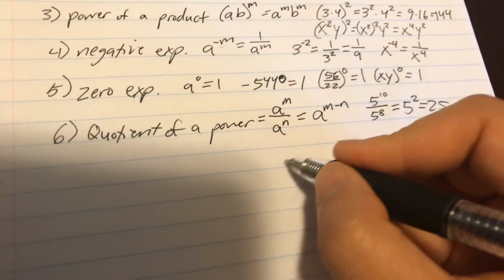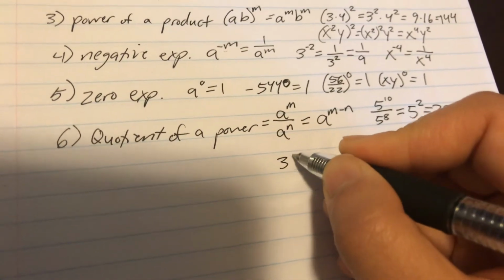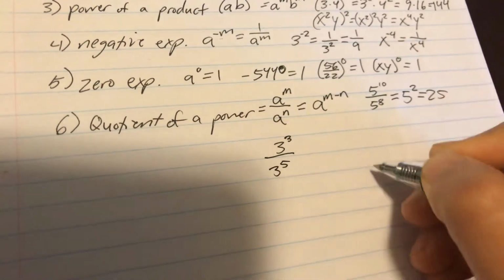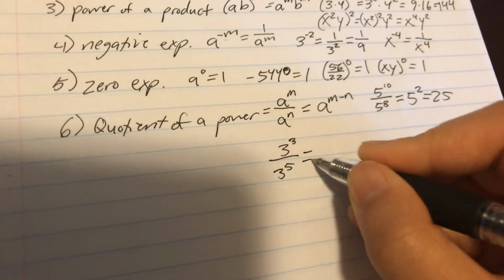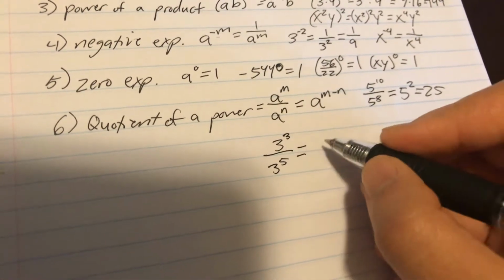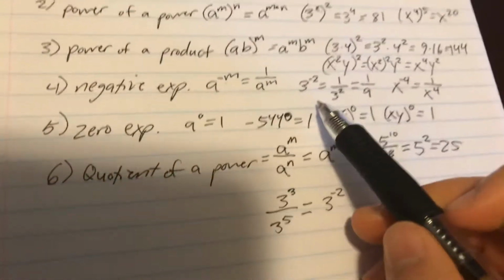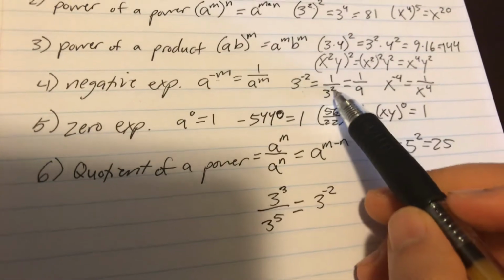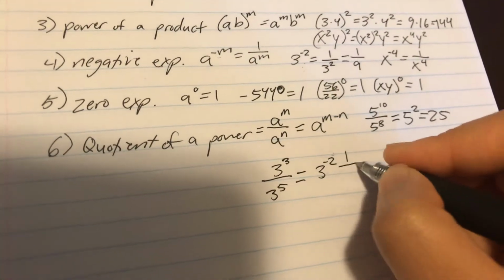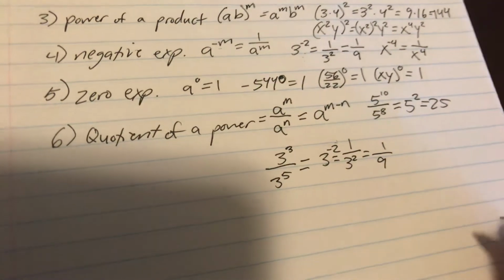Or what if the bottom number is bigger? So let's say you have 3 to the 3rd power over 3 to the 5th power. Well, if you subtract 3 minus 5, that's going to be 3 to the negative 2 power. Well, we learned up here that when you have a negative exponent, you put that number on the bottom of the fraction to get rid of the negative. So 1 over 3 squared, which is just 1 over 9.